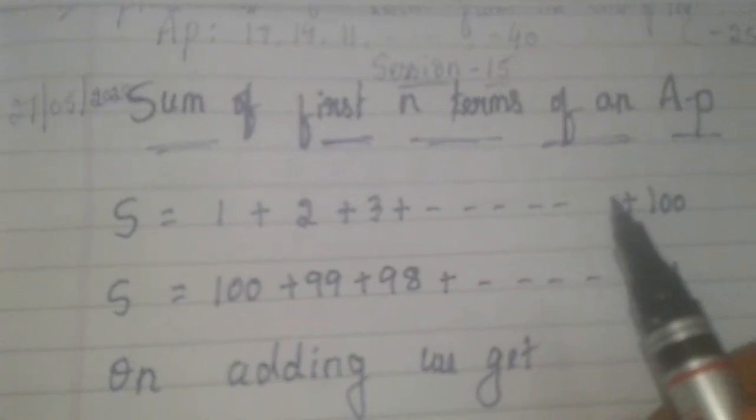Hi children, namaste. So let us start today the new topic, that is sum of first n terms of an AP. So before I start, let me recall what we learned till now.